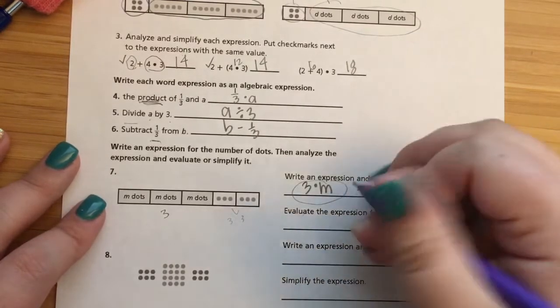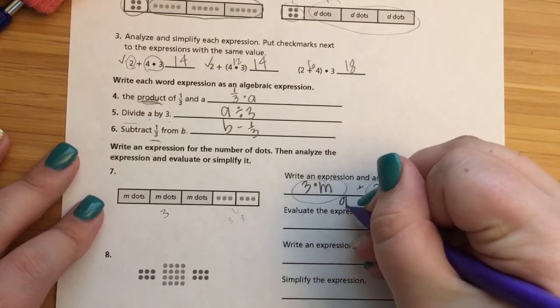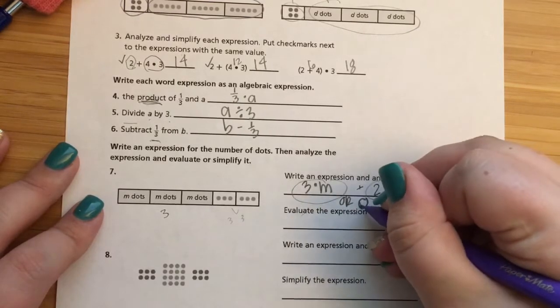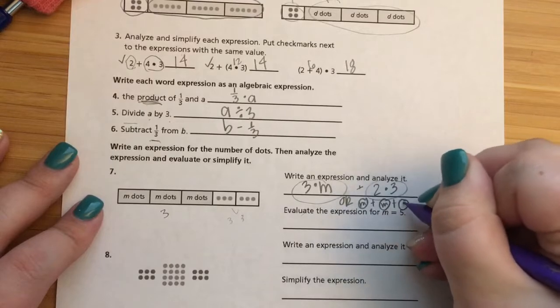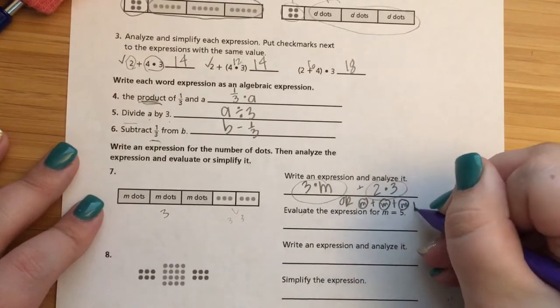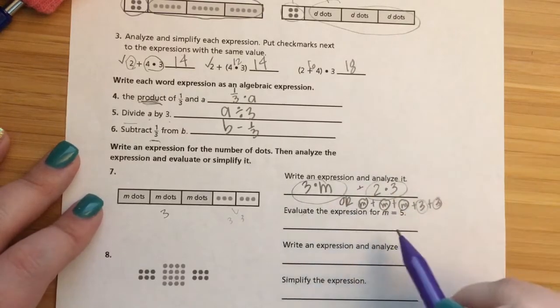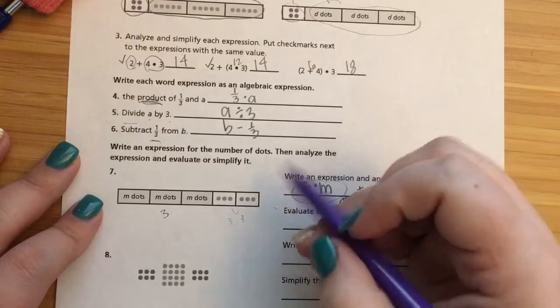We don't know what m is yet, but now we will in the next question. I could also write this as m plus m plus m plus 3 plus 3. That's the same thing. Remember that multiplication is repeated addition. So when I say 3m, I'm really saying there's 3 groups of m. Just like the 2 times 3 is like saying 2 groups of 3.